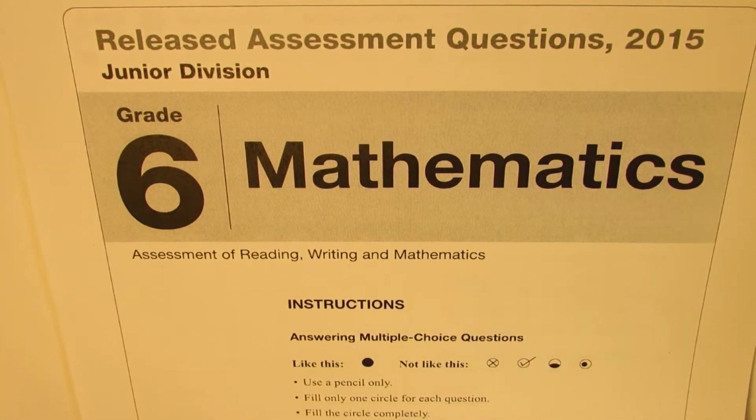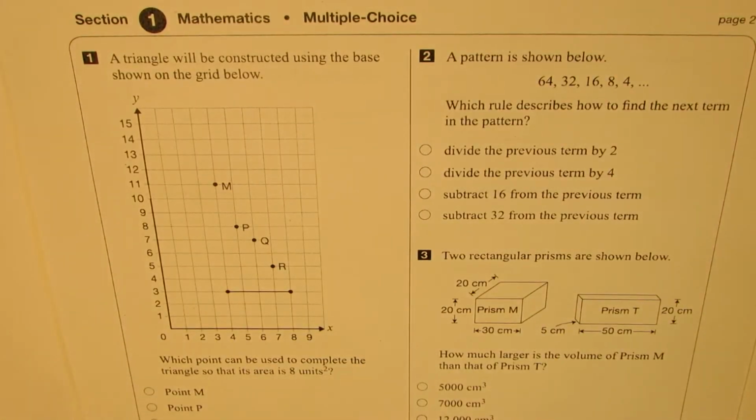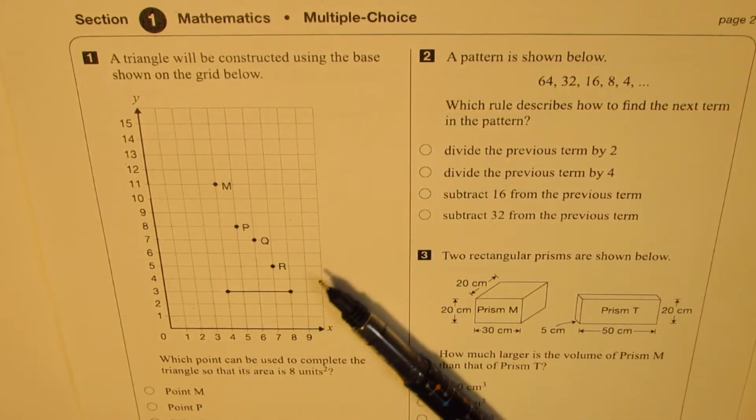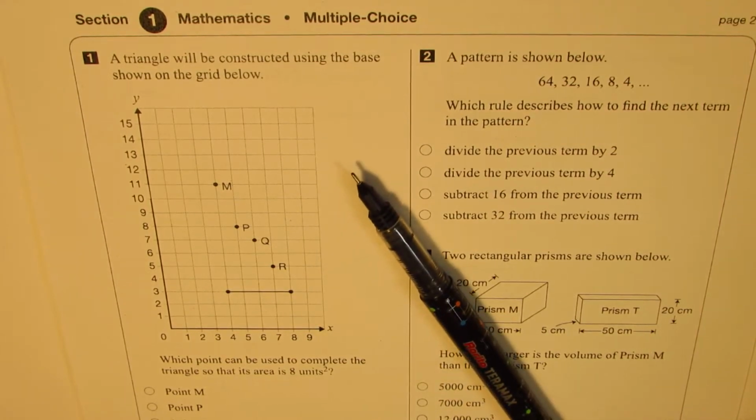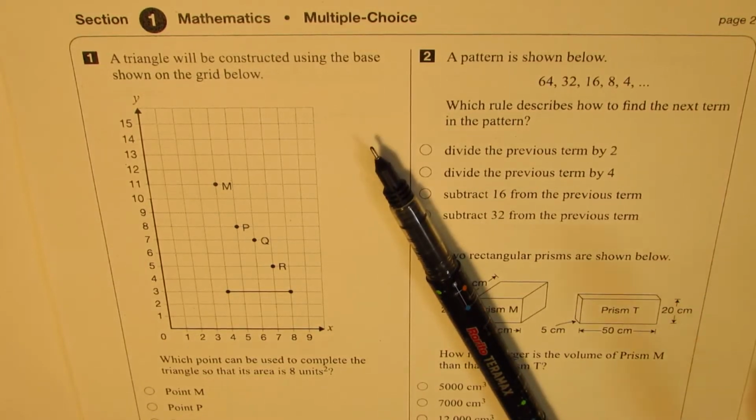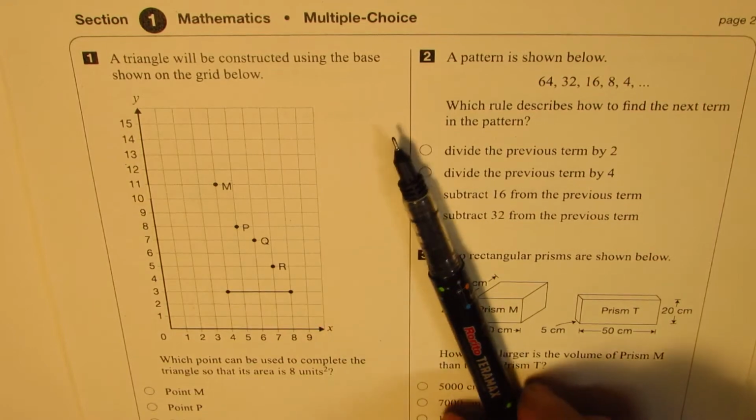Now let's begin with the solution of the 2015 mathematics paper for grade 6 students. The very first question here is, a triangle will be constructed using the base shown on the grid below. Which point can be used to complete the triangle so that the area is 8 units square? Now the print is very small, so it may not be so visible, so I'm going to read the question again. Second, I'm going to solve with the help of a pen so that you could easily see what I am writing, right? Writing with pencil may not be that prominent.